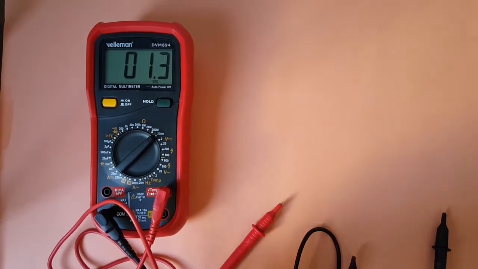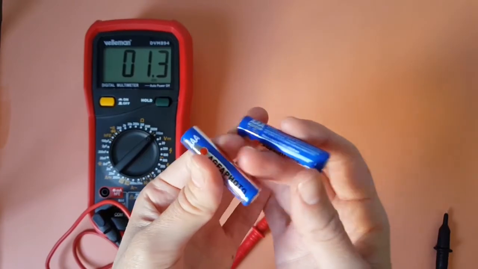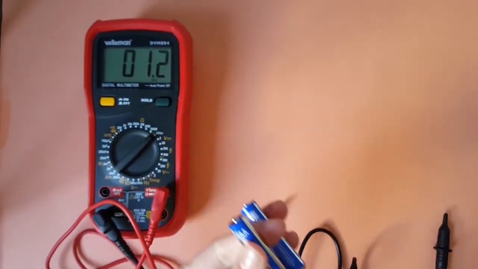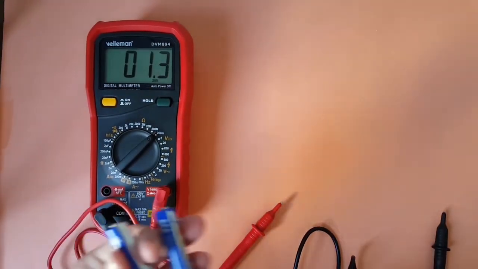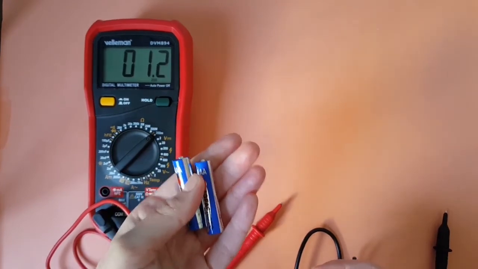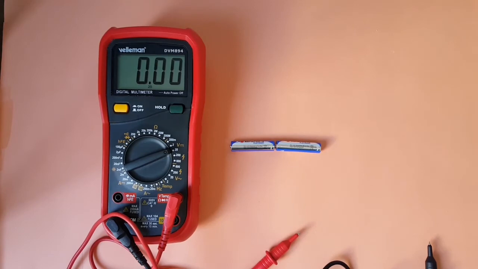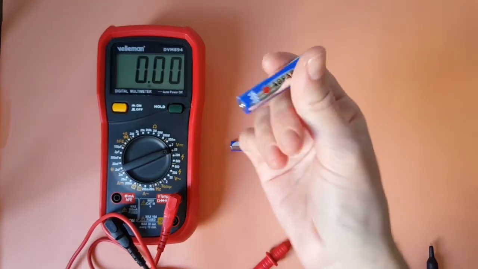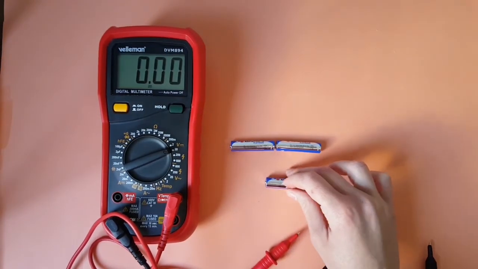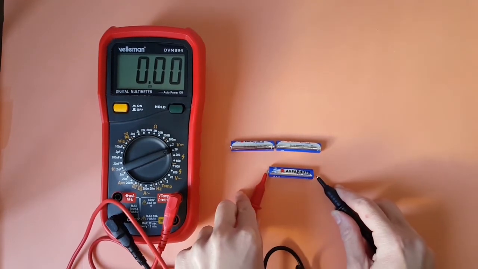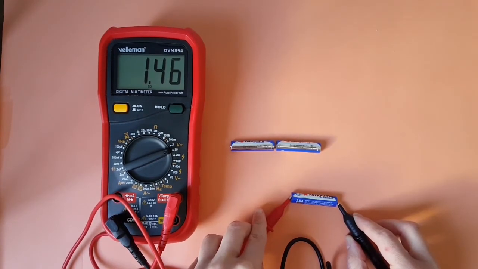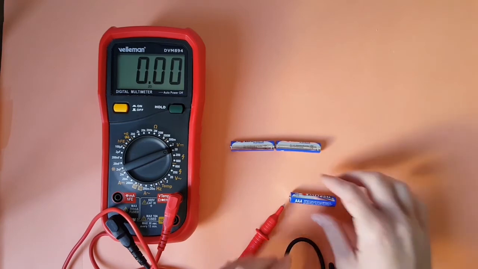Now let's add another cell just for fun. So 2 cells in series give me 3 volts. How much voltage will I have if I were to add another cell? So let's measure the voltage of this cell. And here we have a total of 1.46 volts.